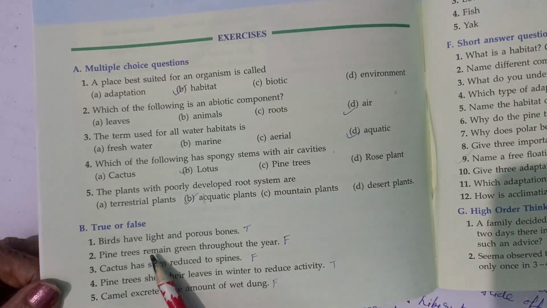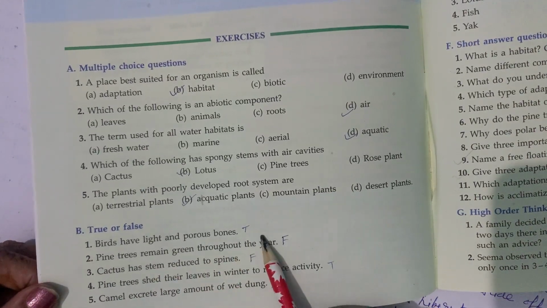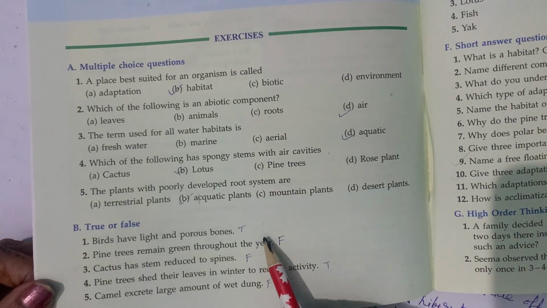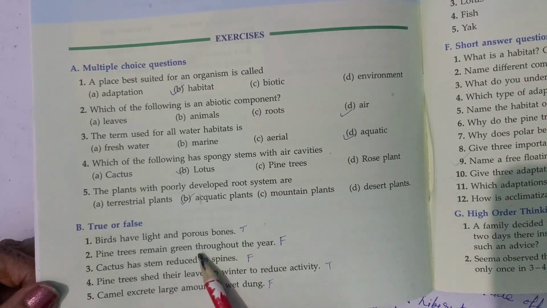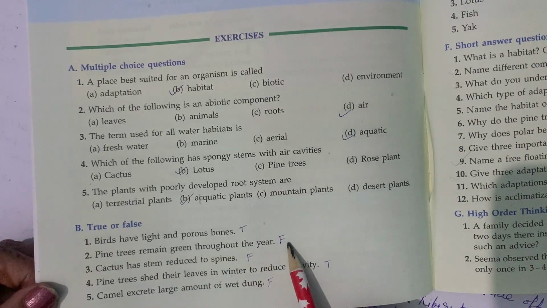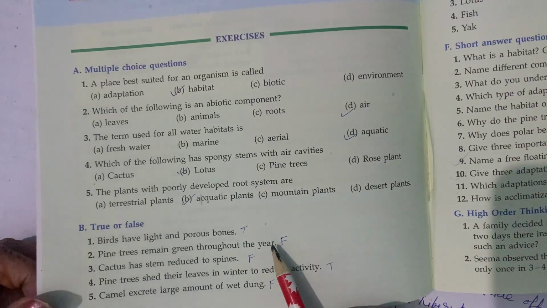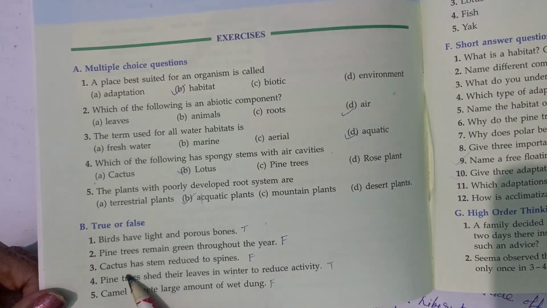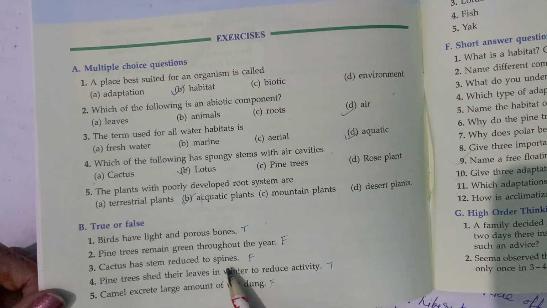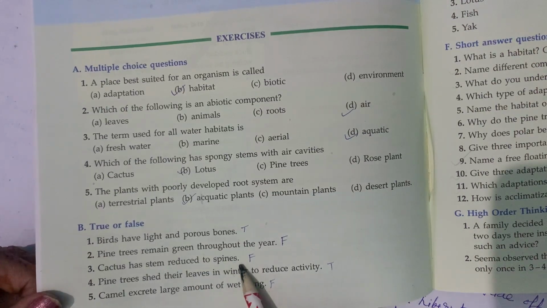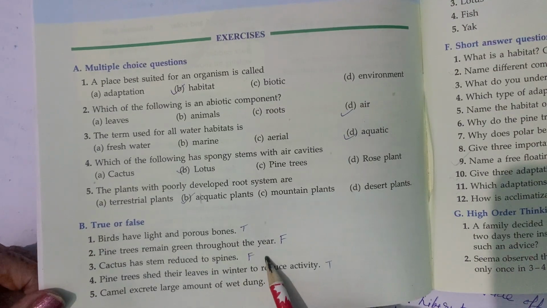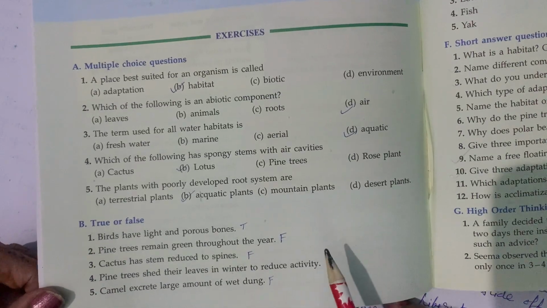True or false? Birds have light and porous bones. Yes, it is true. They have light and hollow bones. Pine trees remain green throughout the year. False. Pine trees shed their leaves during the winters. Cactus has stem reduced to a spine. No, leaves are modified into spines. It is a false statement.